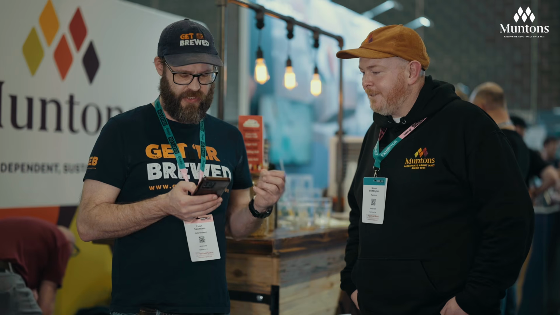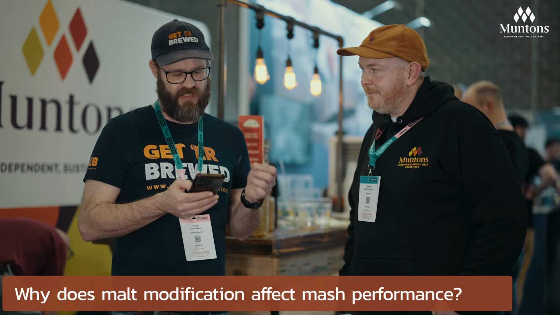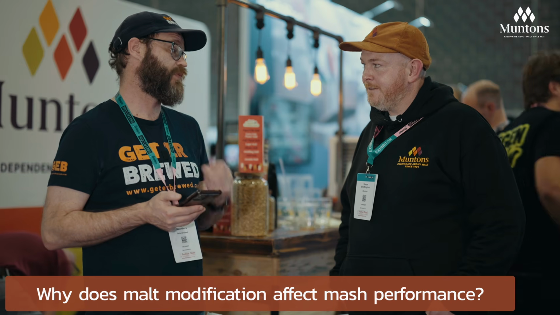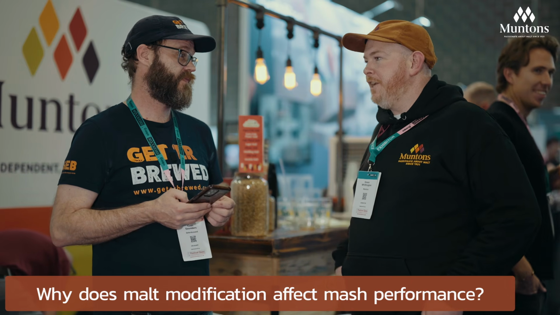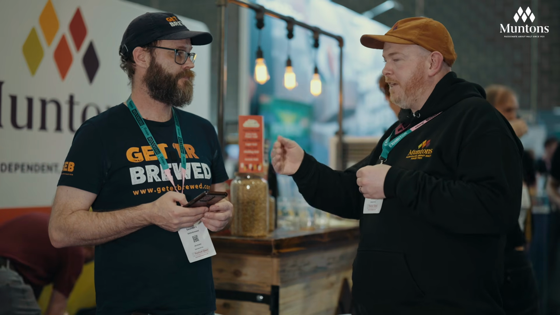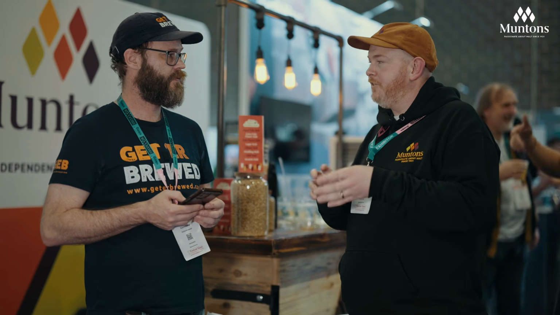All right, so next question we got here is, why does malt modification affect mash performance? So malt modification is essentially how much of the starch has been made available through the malting process. So regular ale malt is very well modified, so it's very easy to access that starch and turn it into sugar when you mash in. Whereas a lager malt is under modified, so you need to mash in with a different temperature profile to be able to access that starch and turn it into sugars. So it's all about checking out COAs, making sure the right end result is there in your COAs.